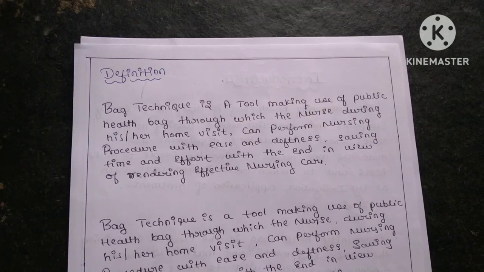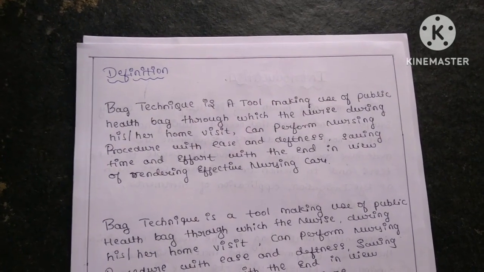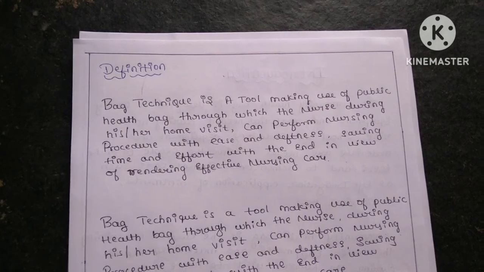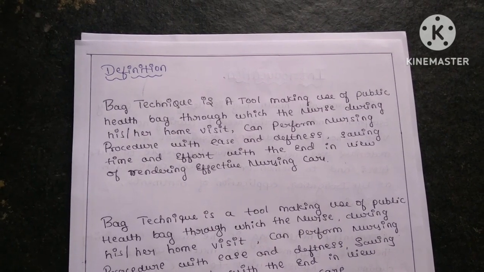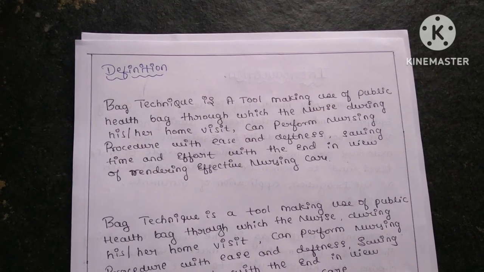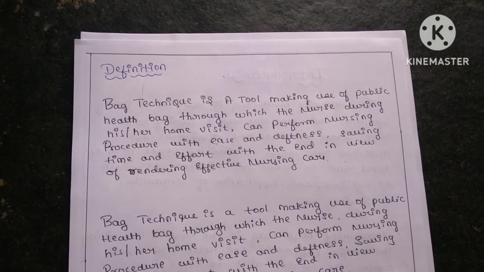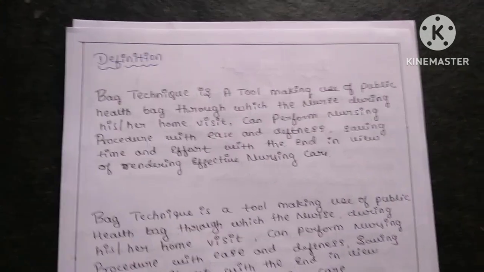You can show the technique so the patient and family can easily understand, with the end in view of rendering effective nursing care.